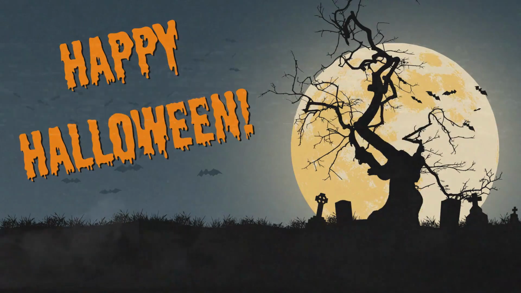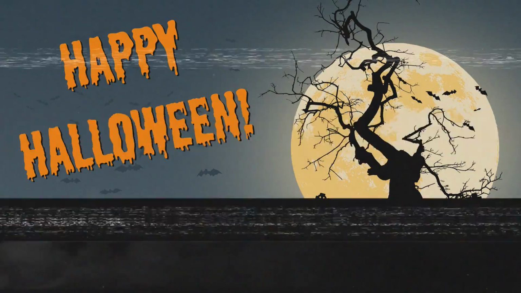Welcome to a new Inkscape beginner tutorial. It's almost Halloween, and to celebrate, we're gonna be drawing this illustration from beginning to end, entirely in Inkscape, in real time and step by step.